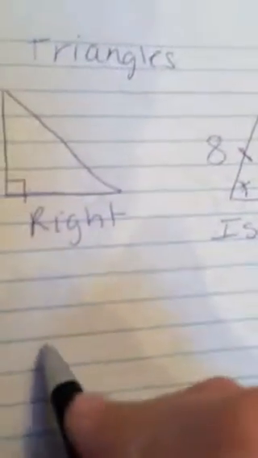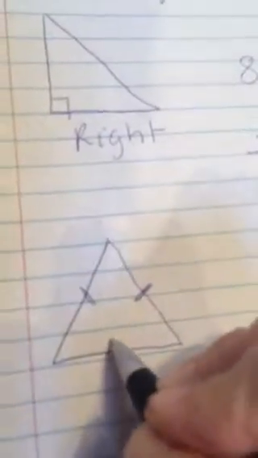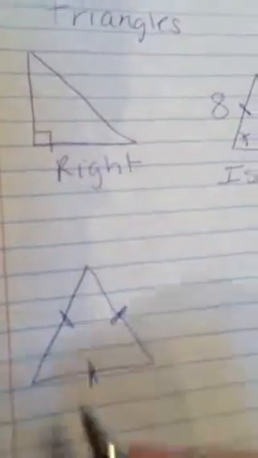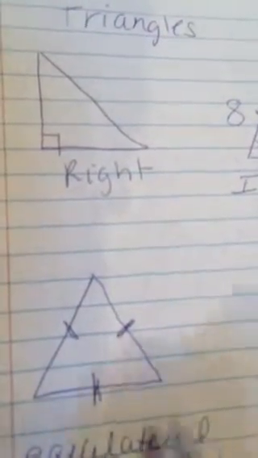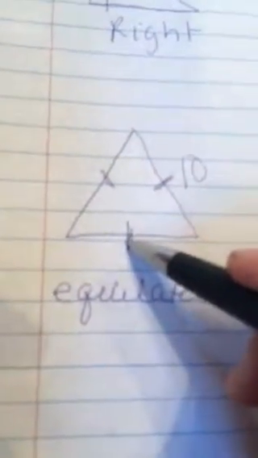The next type of triangle is when all sides are equal. That would be called an equilateral triangle. Equilateral, okay? Equilateral. All right, so an equilateral triangle, if I told you this was 10, what would that be? And what would that be? Well, you're right, because they both would be 10.